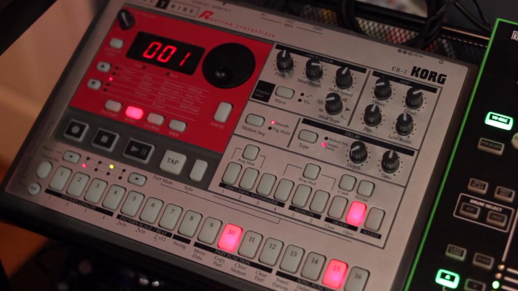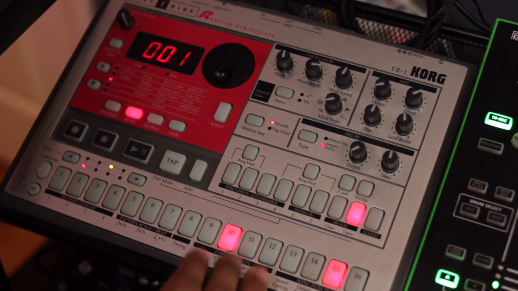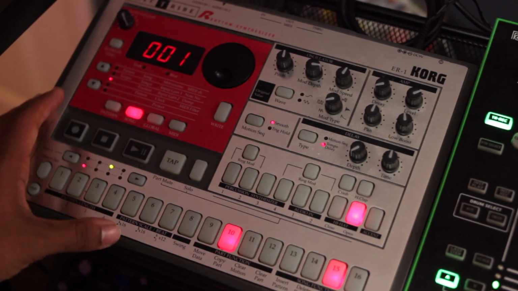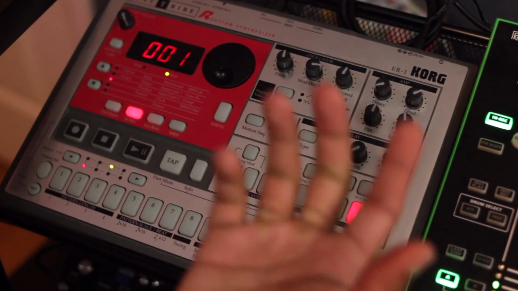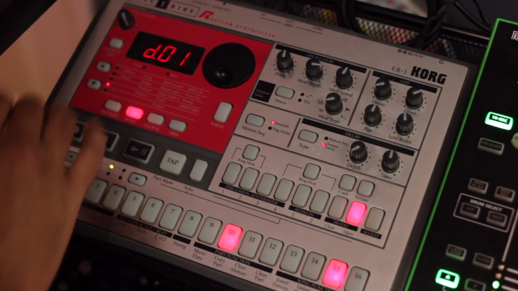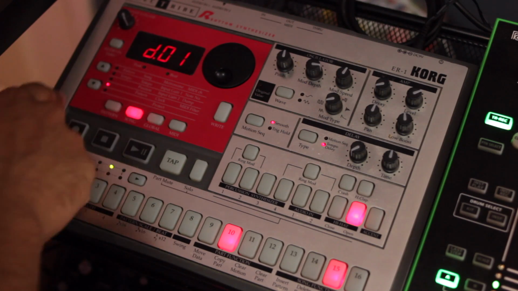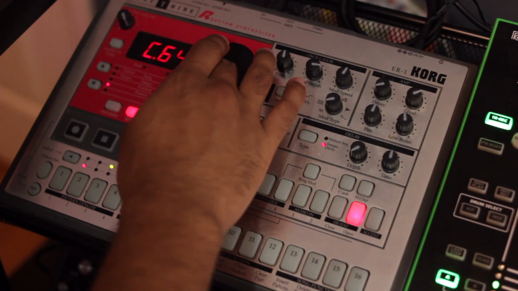Each of the 16 songs can have a 256 pattern chain, which is pretty insane if you think about it. You can literally create an entire song just with song mode. It's actually quite impressive considering how old this machine is. And so what you want to do is go to position. This is position 001, out of 256. And if you want to set a pattern to that, you want to scroll down to pattern, and you can set it as whatever you want.